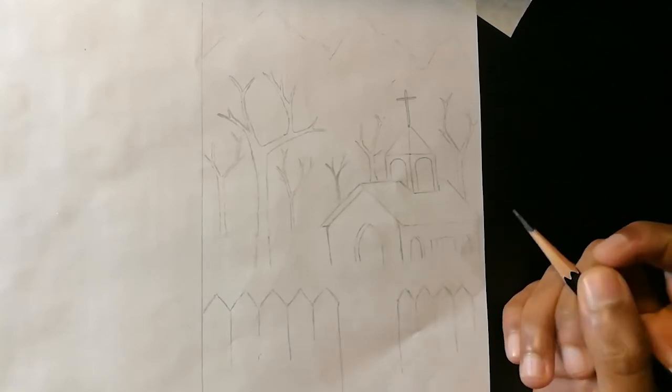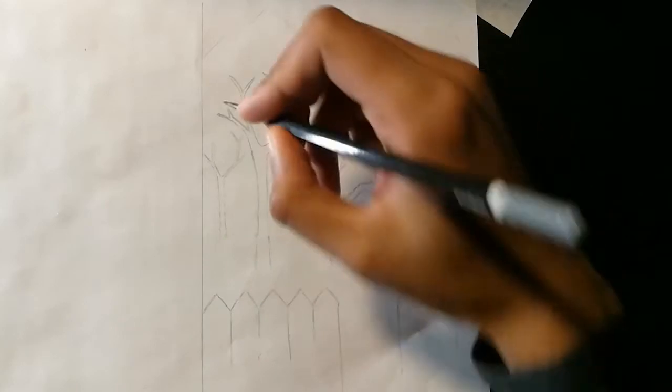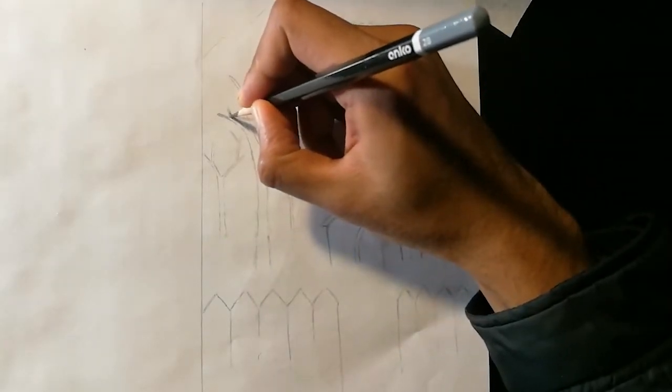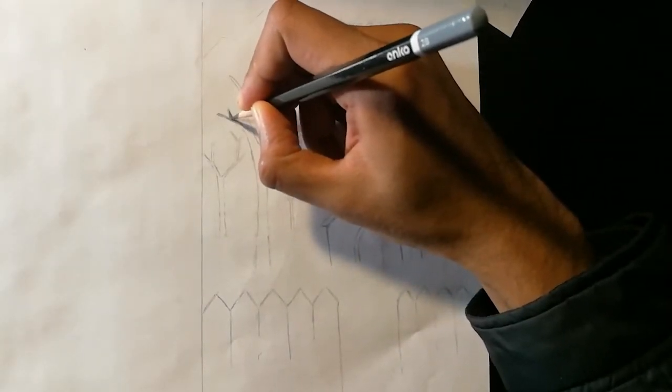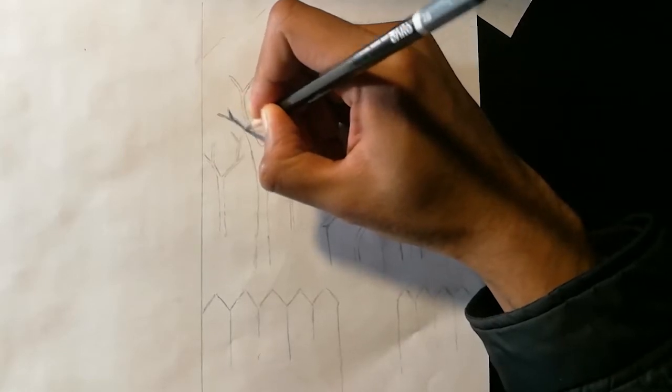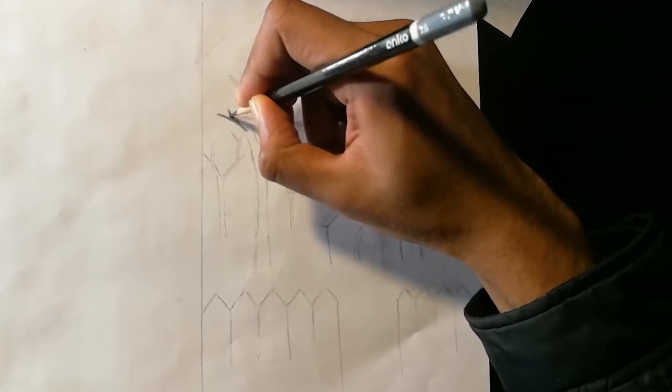So I'm going to start with the tree over here. I'm going to give it a very dark shade because it is in the front and it is the tallest tree that we have. So I'll give it a very dark shade.